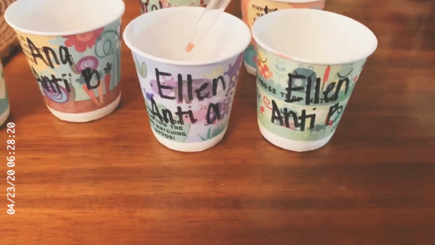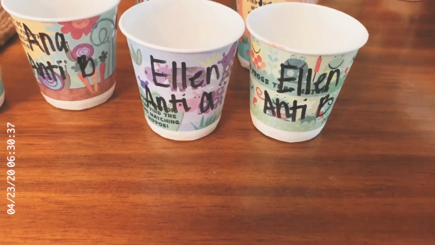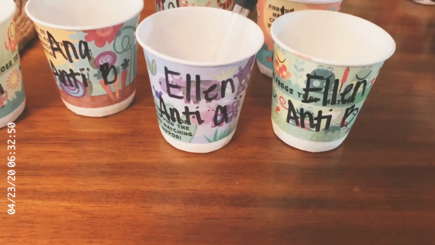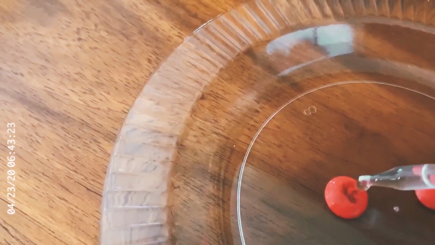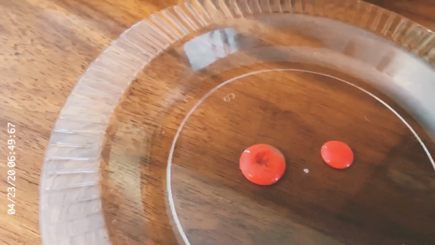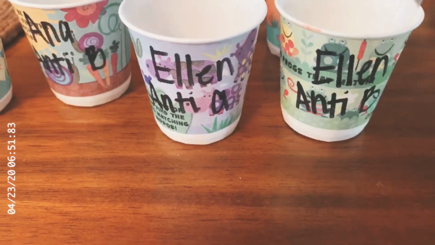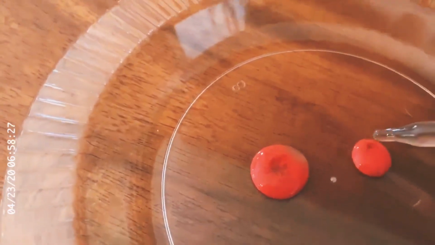So we're getting a little bit of anti-serum. Oh, I still have some blood in my pipette. Let's get a little bit of Ellen's anti-serum A, and we're gonna go ahead and put it into Ellen's blood. Then we're gonna get a little bit of anti-serum B, and we're gonna put it into the other blood drop.